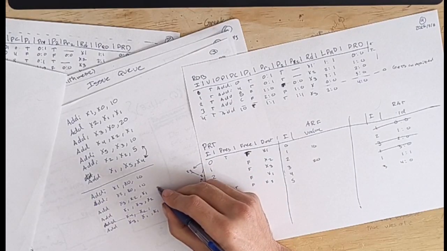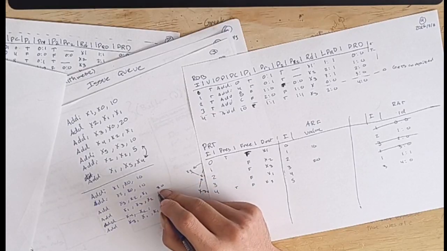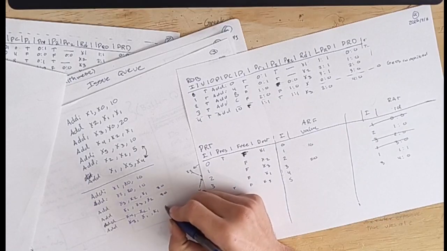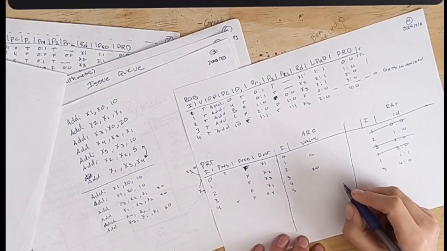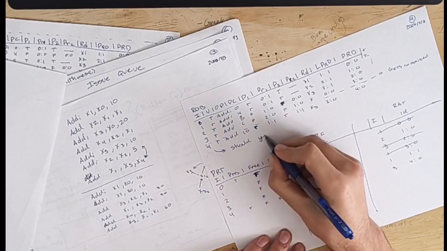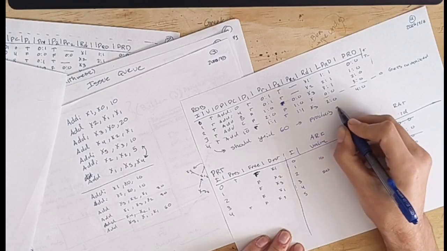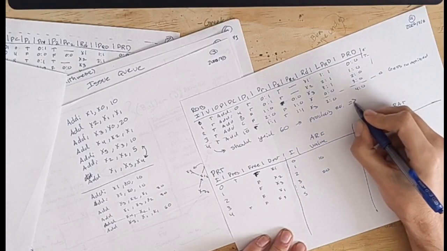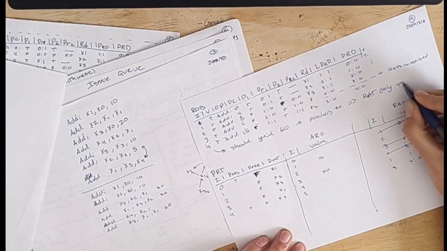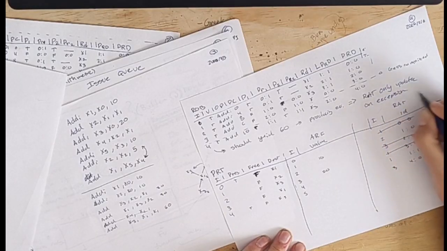Which means 20. Should be 60, right? So we're getting, should yield 60, producing 20. Implies that the RAT only updates on exception or addition.